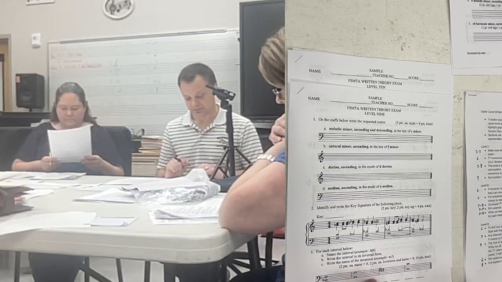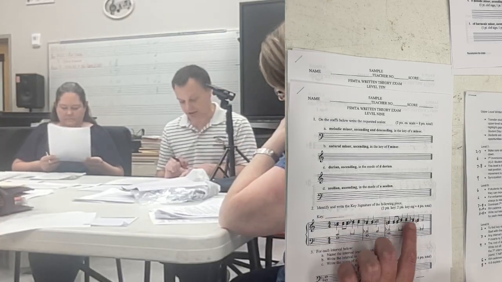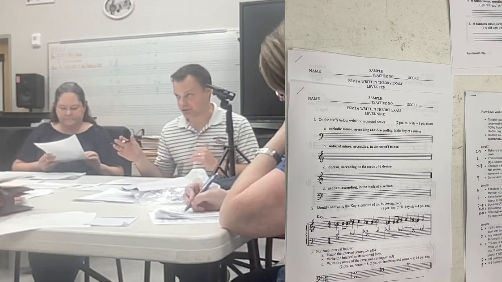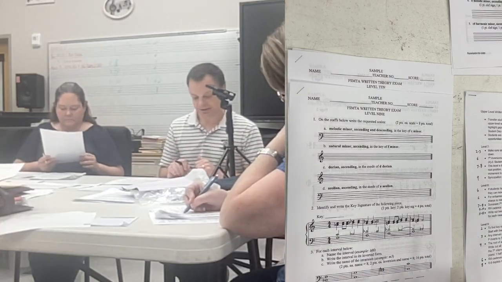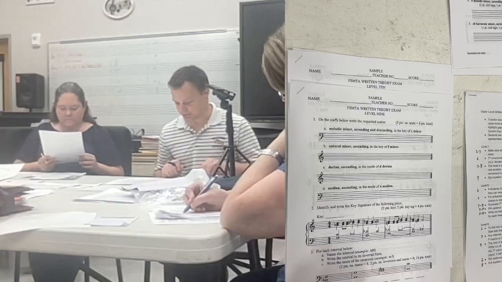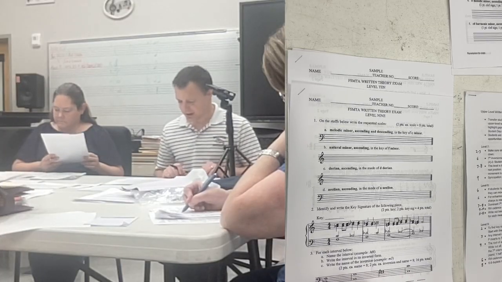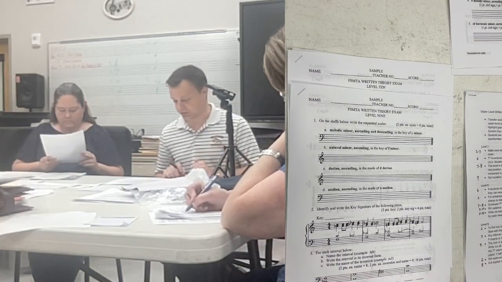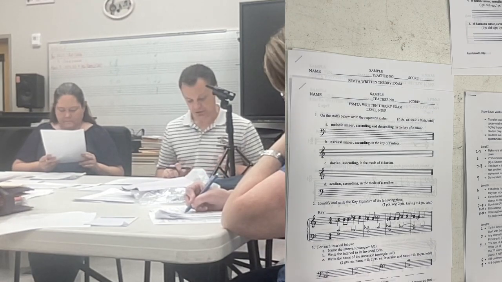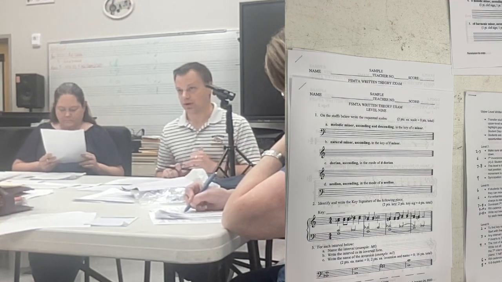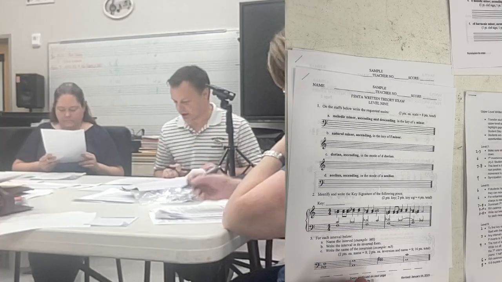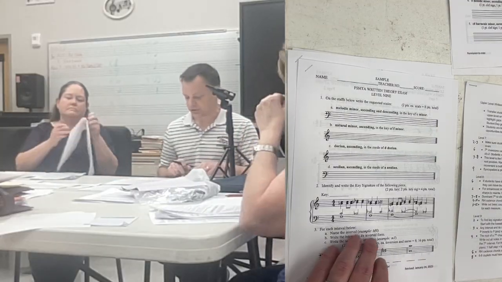At this point they should know, they just did melodic, natural, and then a couple of modes, so they should be expecting different types of minors. For number 3, any interval and its inversion always adds up to 9. So your 6 is going to invert to 3, 7 to 2, and so on. Major inverts to minor and vice versa, and perfect always inverts to perfect.